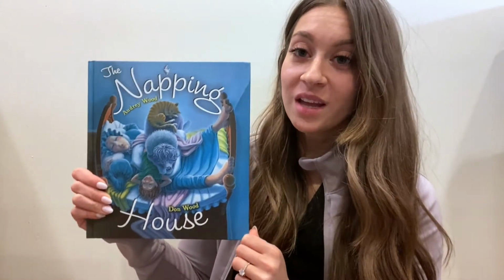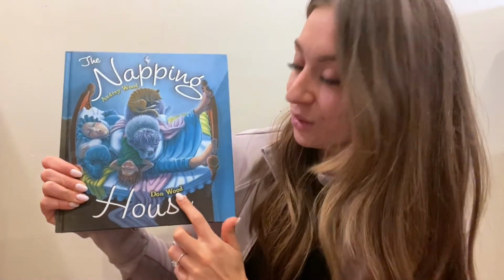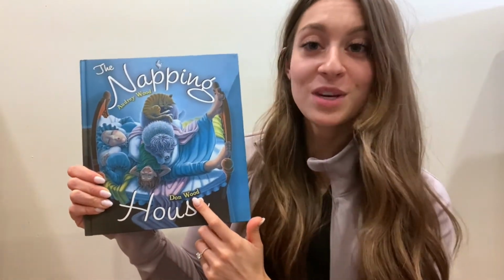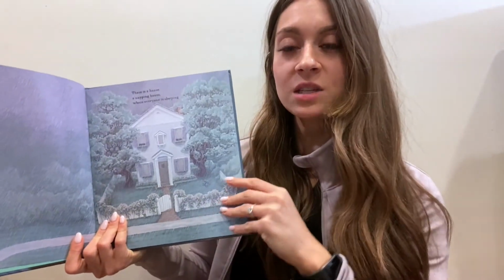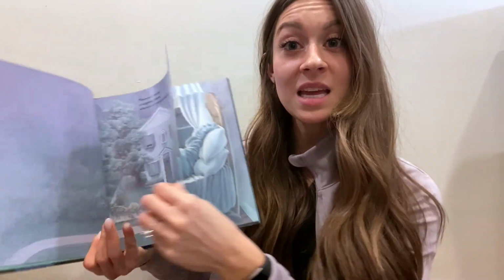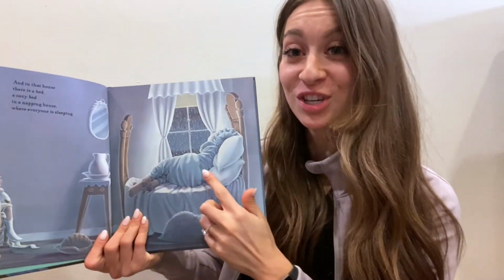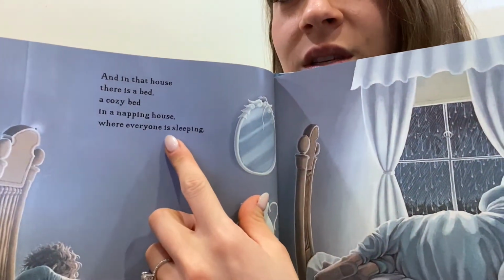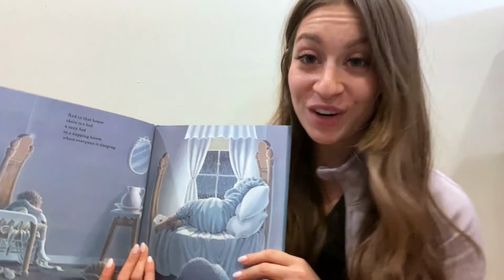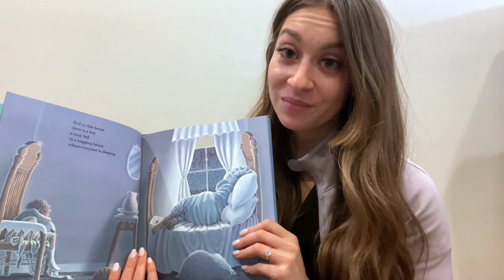And who remembers? What does the illustrator do? The illustrator draws all the pictures. So the illustrator of this story is Don Wood. So Don Wood draws the pictures. And when we open the book, what are these called? These are called the pages. And on the pages, we have the words. The words help us to tell the story.